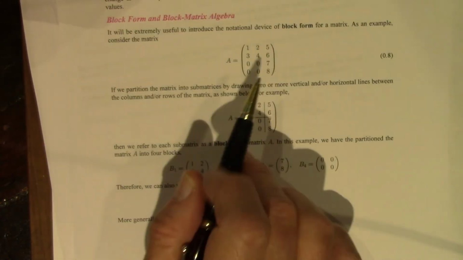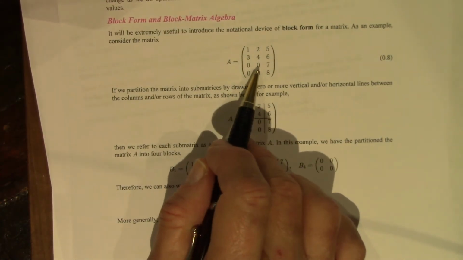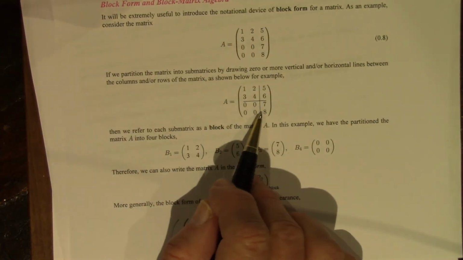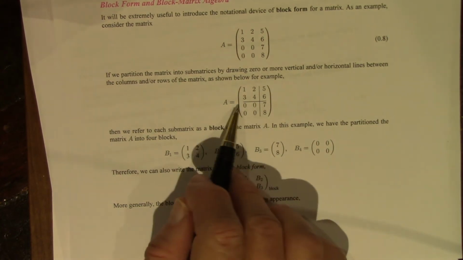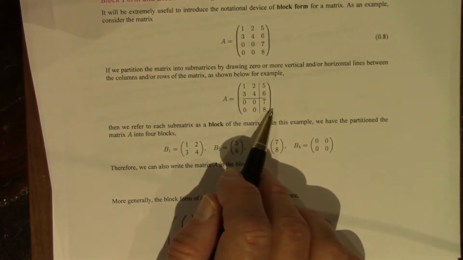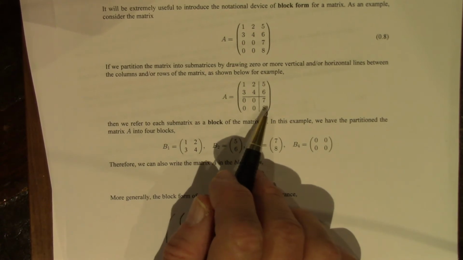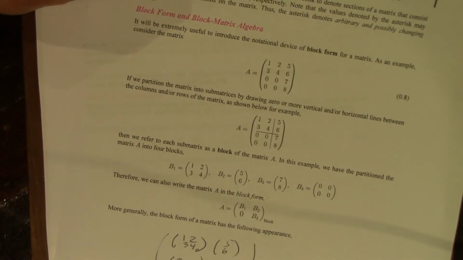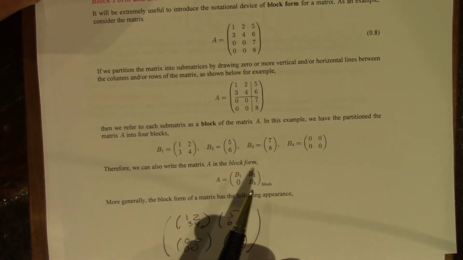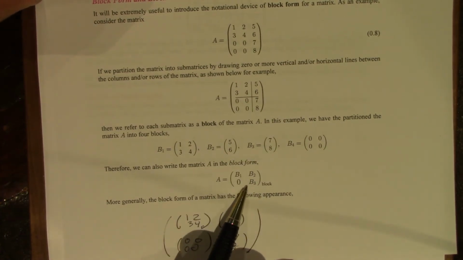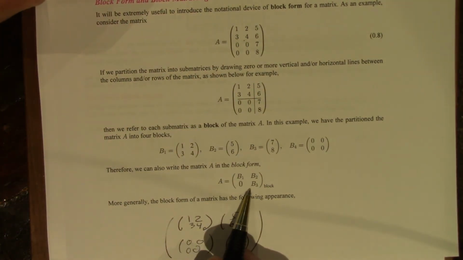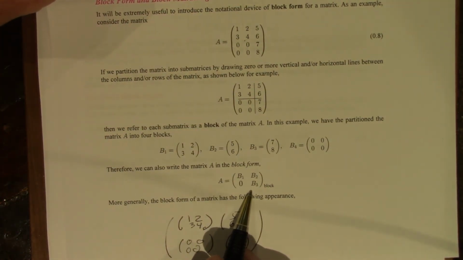We are simply taking the original 4 by 3 matrix, and drawing these lines to consider the submatrices separately. We have not changed the matrix in any way. This is a notational device. This is exactly the same as this, but written in a different notation.